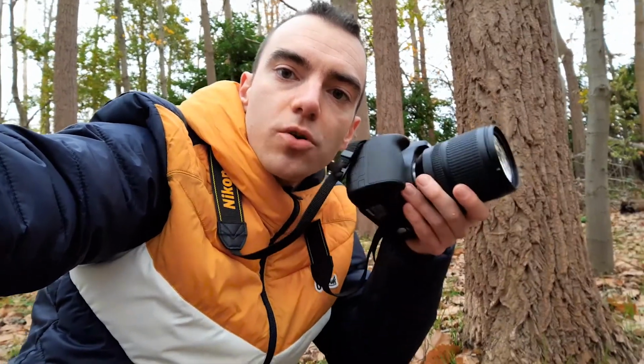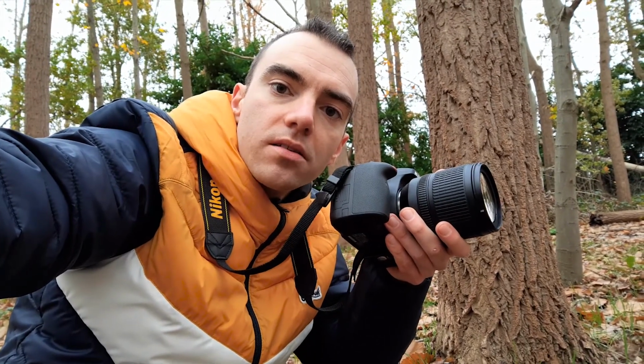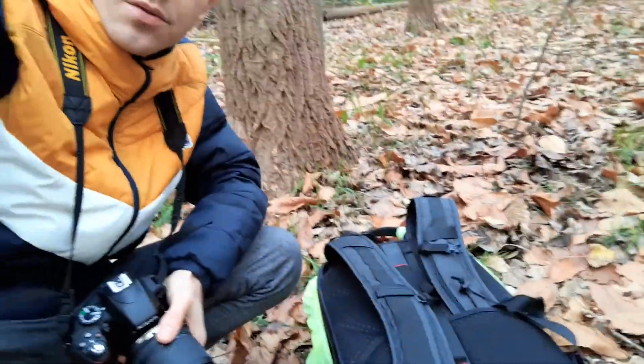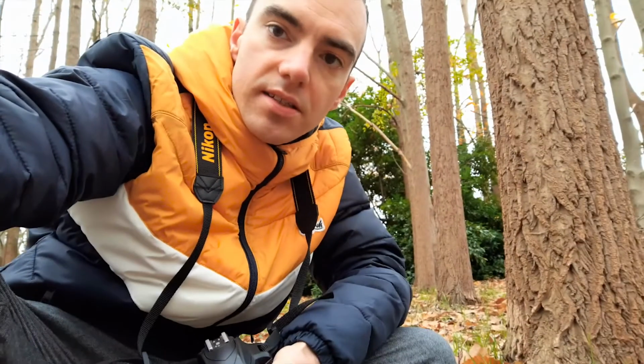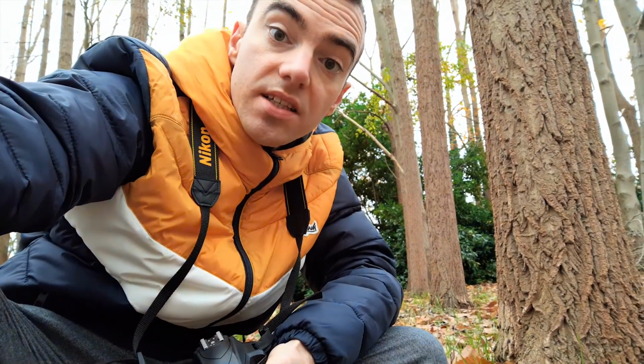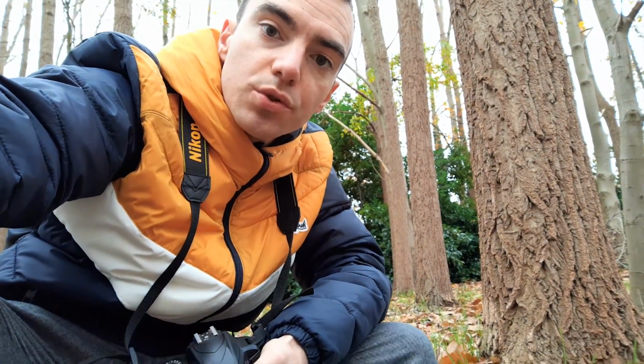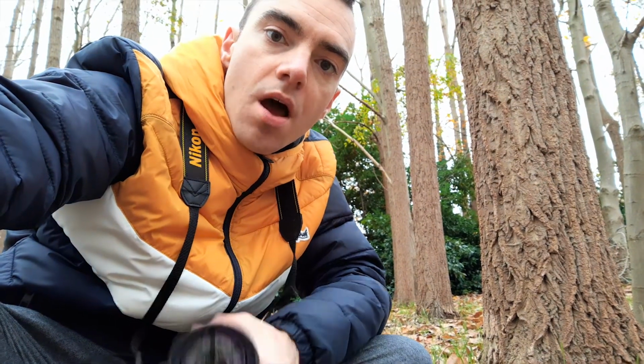Right guys, I just found the perfect mushrooms to take this photo. So I'm going to set up my Nikon DSLR camera. I will use my backpack as a tripod just to make it easier for you guys and to show you that you don't need an actual tripod. But it will be way easier to use a tripod whenever you want to create this effect.